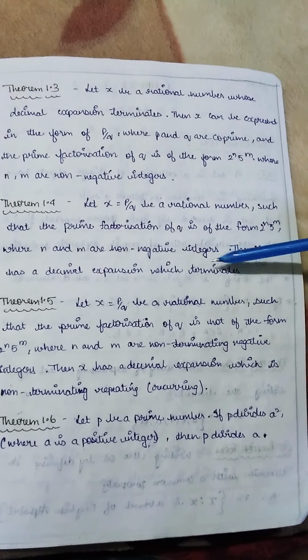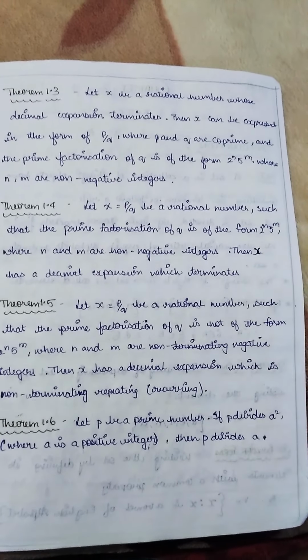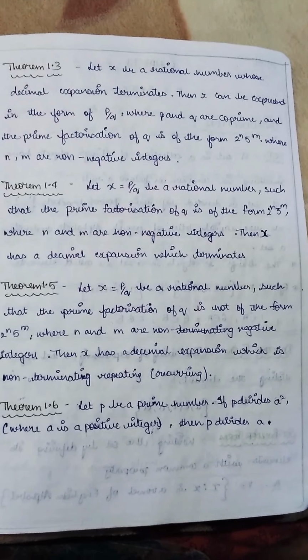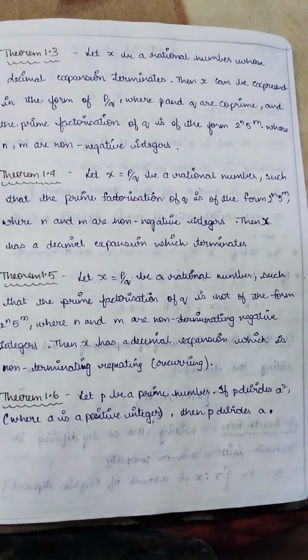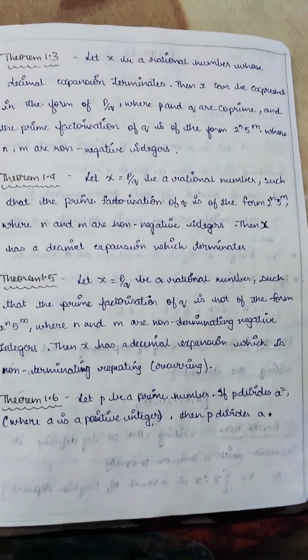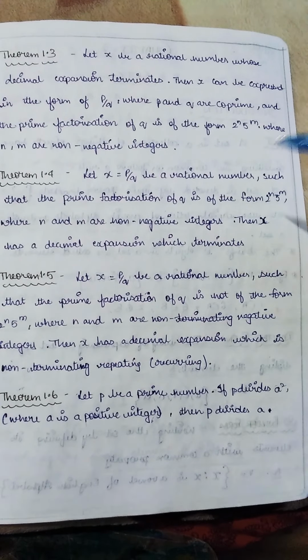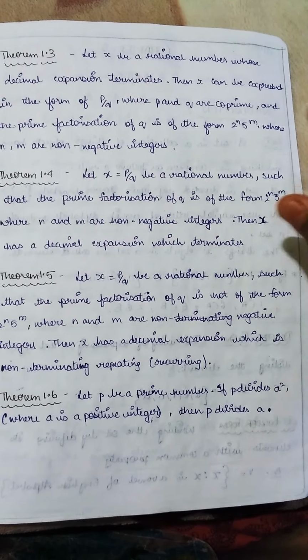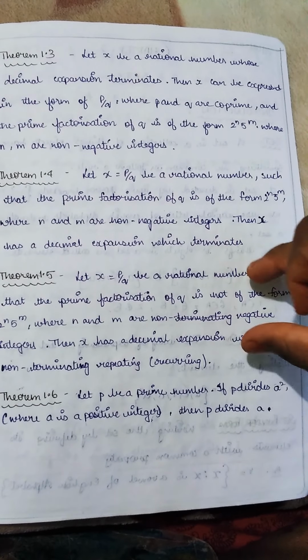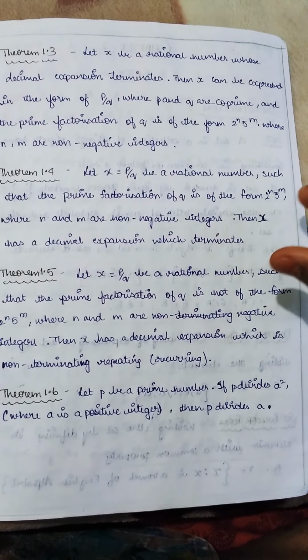Here it terminates and here it is non-terminating. It will be repeating, that is, recurring decimals. If you understand theorem 1.4, then you can understand theorem 1.5.